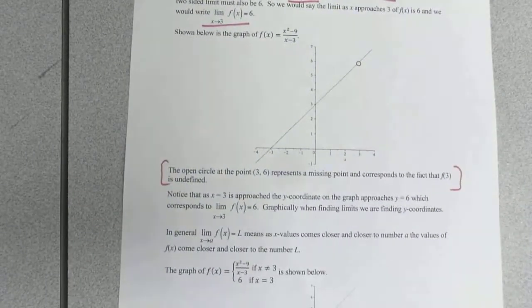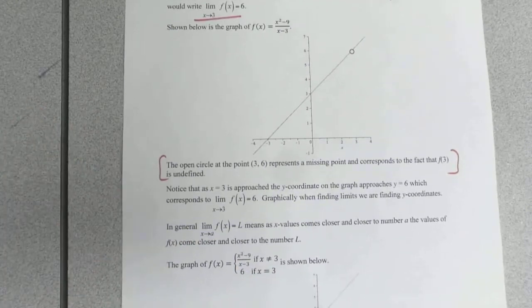As you come closer and closer and closer to the x value in question, your graph will have y values coming closer and closer and closer to the y-coordinate. Now, in general, the limit as x approaches a of f of x equals L means that as x values come closer and closer to the number a, the values of f of x come closer and closer to the number L. So I'm going to switch up the graph a little bit.